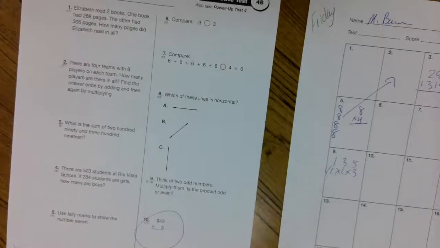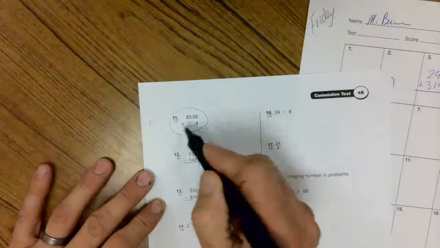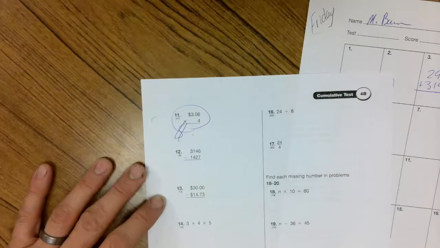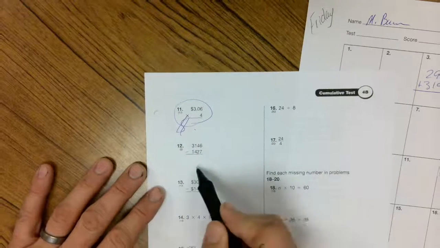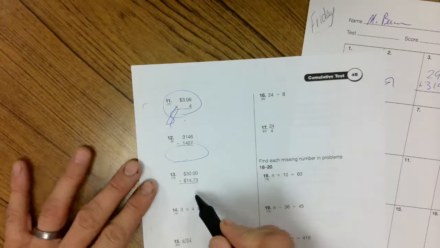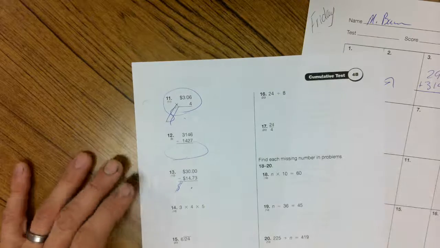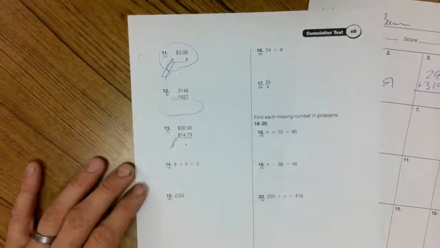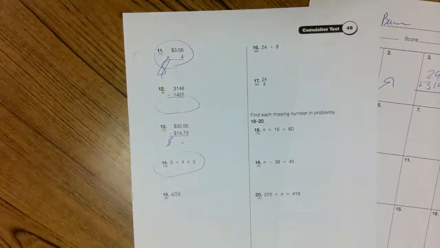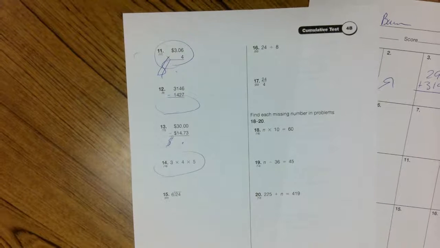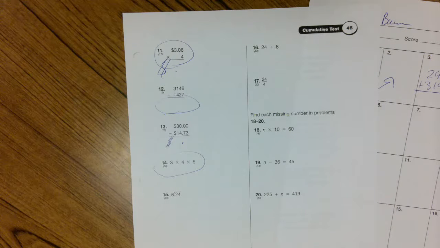This one's multiplication. Show all of your work. Multiplication, don't forget your dollar sign and decimal point. Easy subtraction problem. Subtraction with dollars and decimals. Remember to line up the decimal points. Here you got a multi-number multiplication problem. You have 3 factors, so you're going to multiply twice.